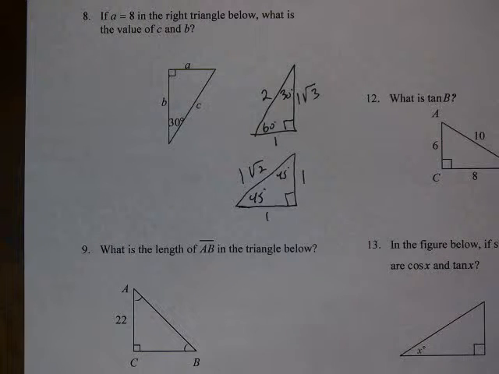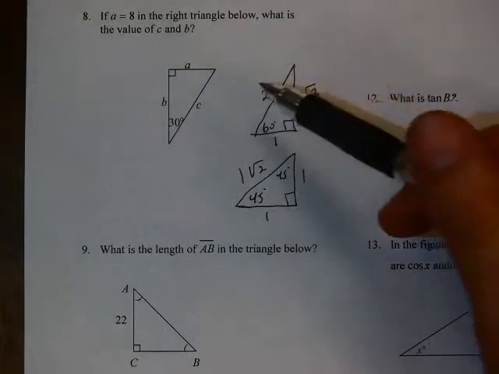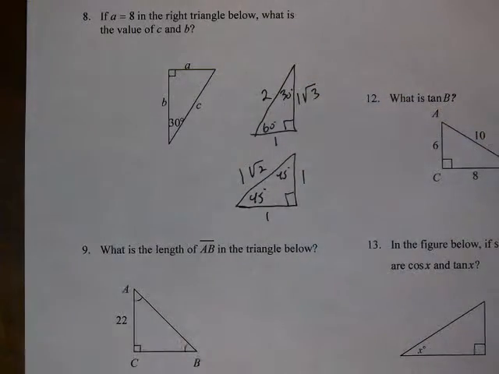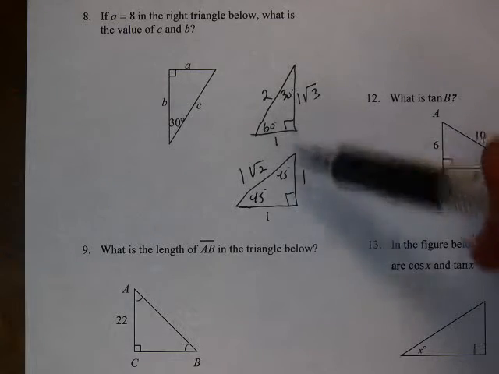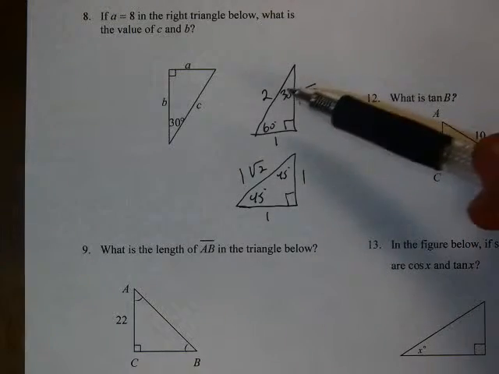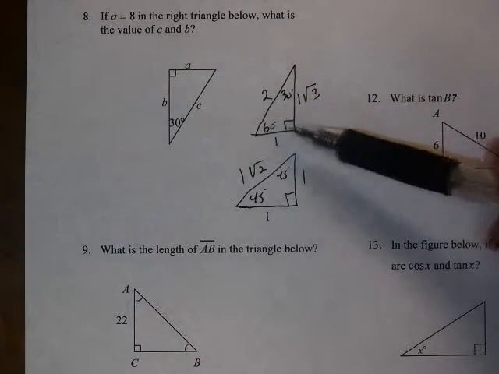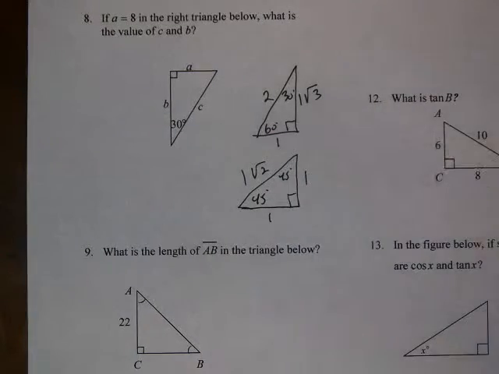Numbers 8 and 9 on Lacerna's review for the Unit 5 test. This is the first review, and notice that for 8 and 9, these are both dealing with special right triangles, and I drew each of those two special right triangles that we have to be familiar with. The first one's the 30, 60, 90, and the second one's 45, 45, 90.